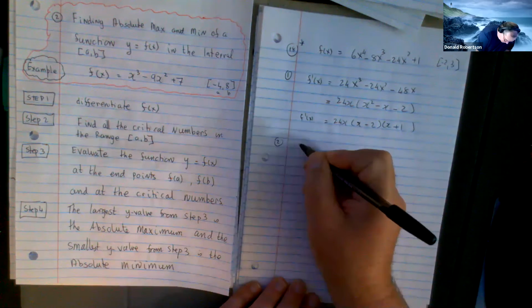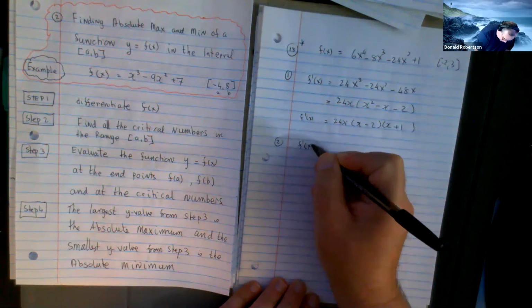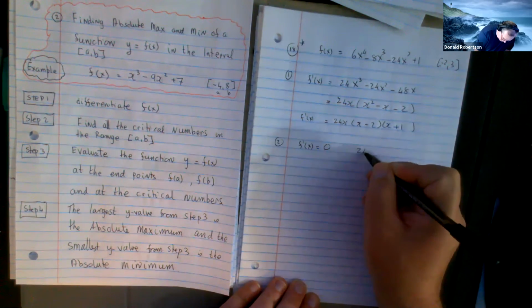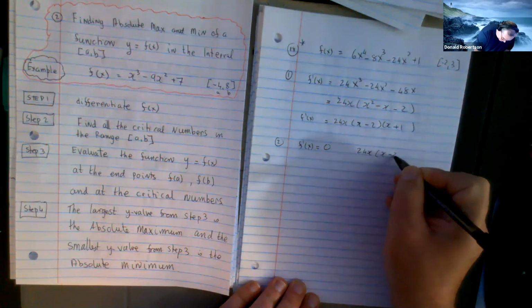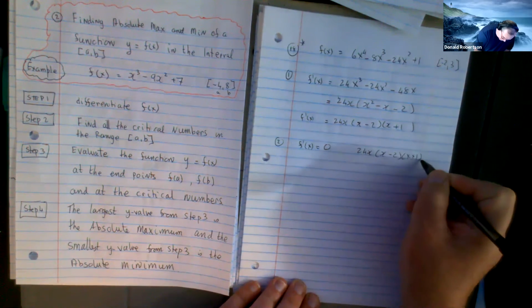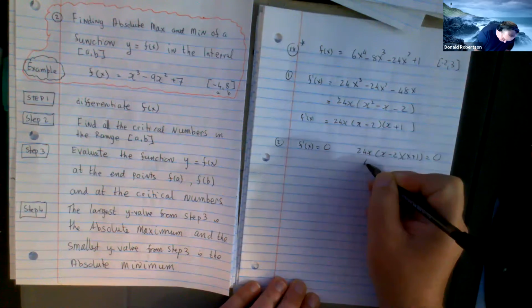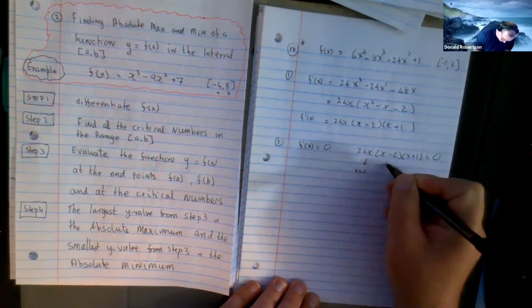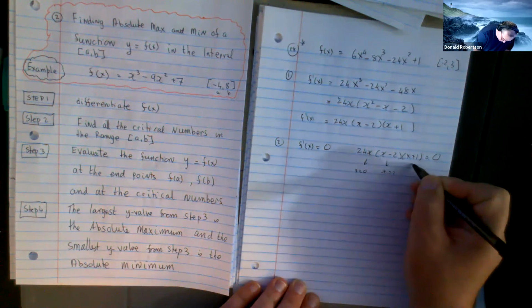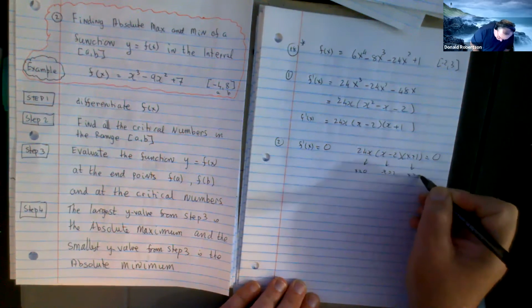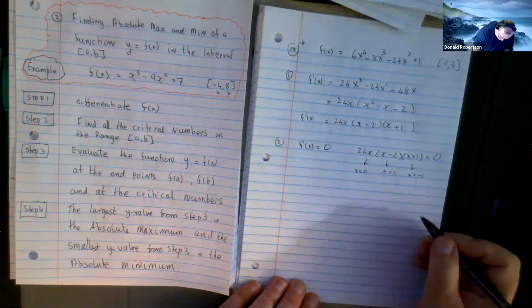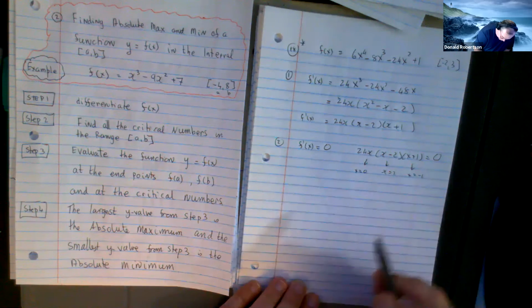So when we find the critical numbers, we are basically just solving this guy. But because we did style points on it, we get x equals 0, x equals 2, and x equals -1. In this particular question, are the 3 guys usable?